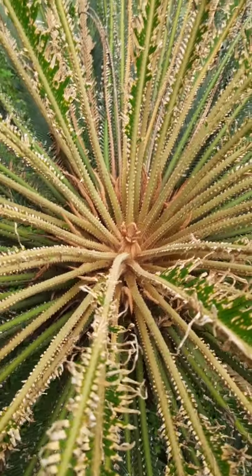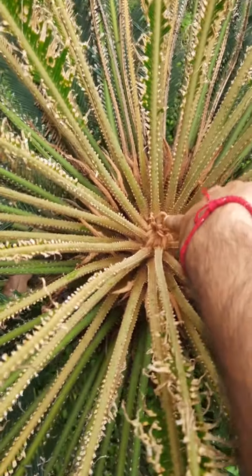You can see these are the circinate venation.